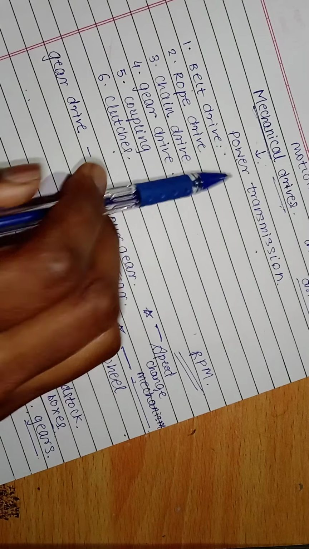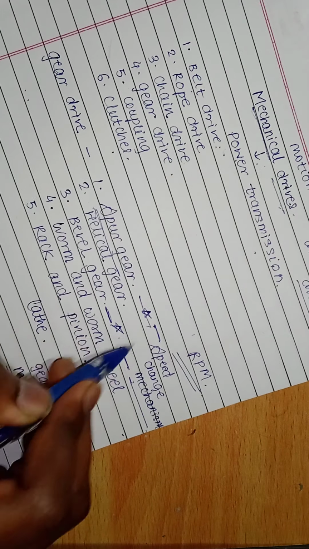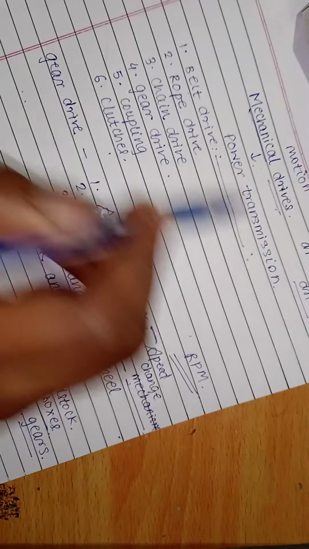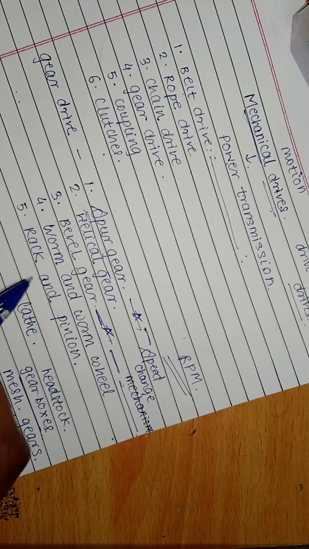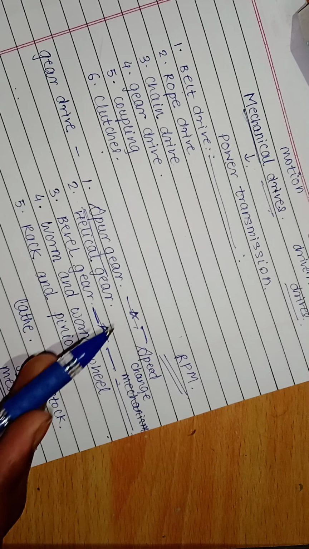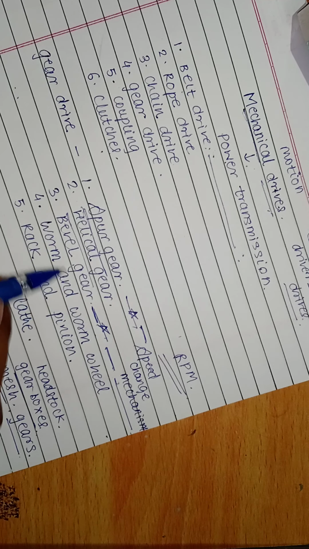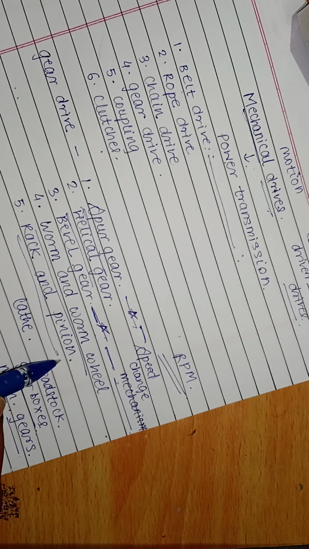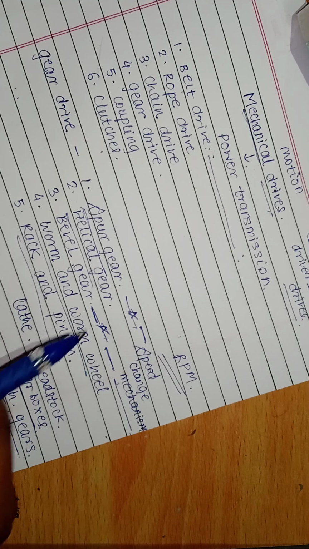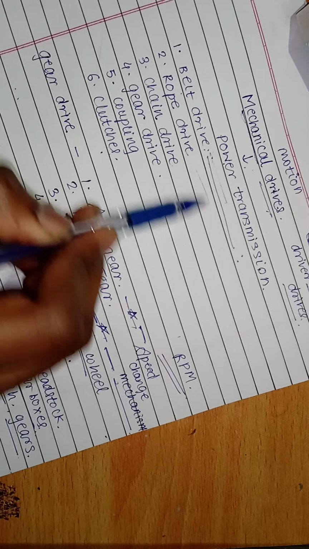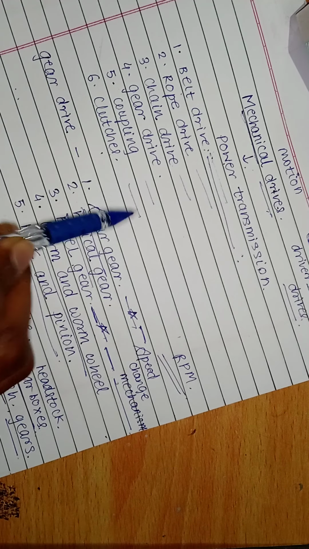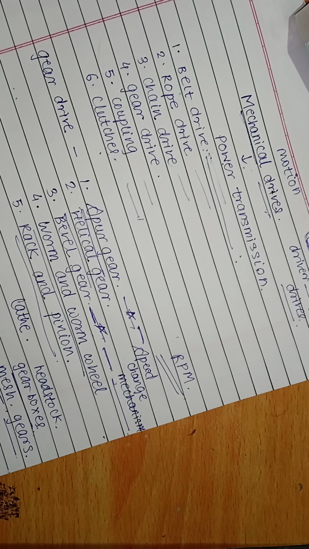These are used for power transmission. In our next videos we will try to explain the helical gear, worm and worm wheel, and rack and pinion with some practical examples, and also belt drive, rope drive, chain drive, coupling and clutches. Okay, thank you.